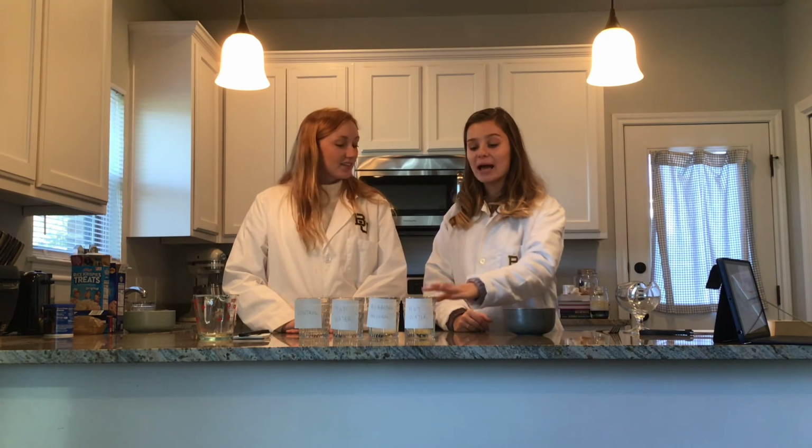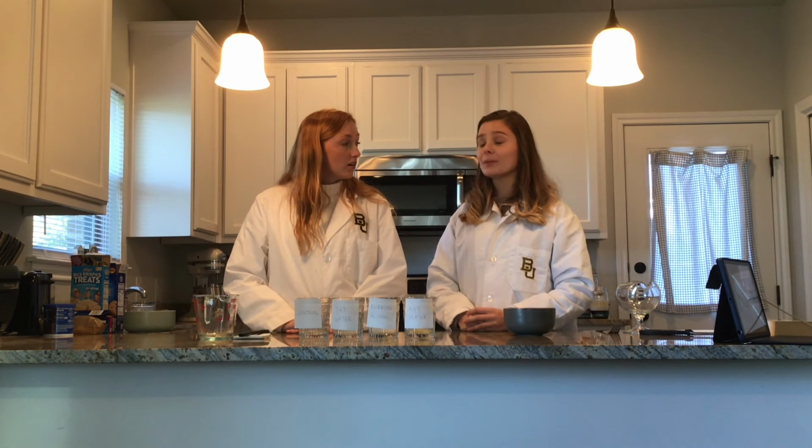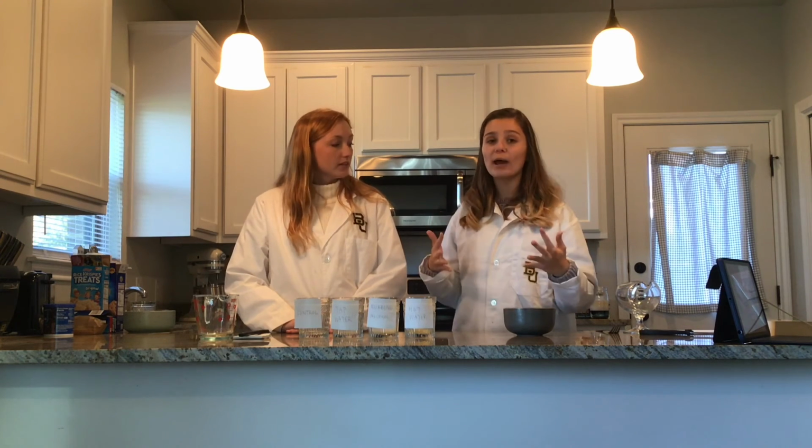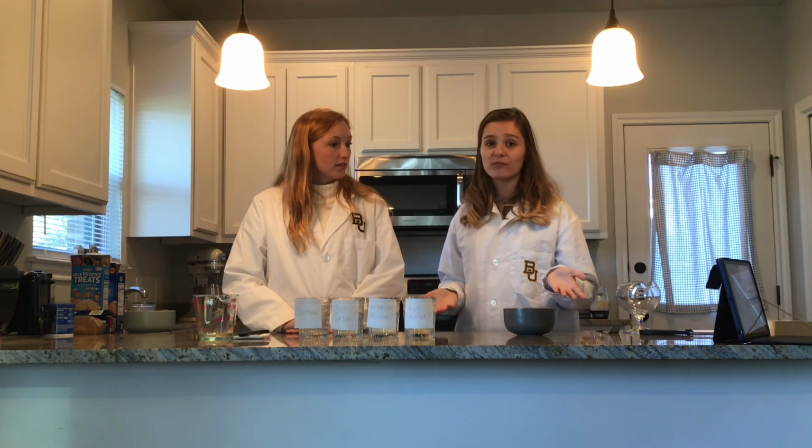Now let's think about the last one with the hot water container. If we add in some kind of thing that changed the temperature, this would also break down our proteins. And this is why when we have fevers, it's so important for us to make sure that our fevers go away, because it could ruin the proteins inside of our bodies.